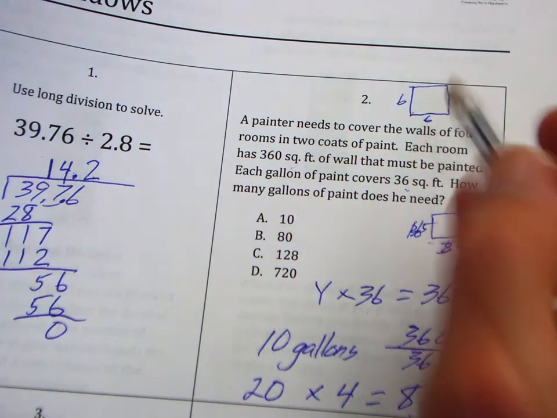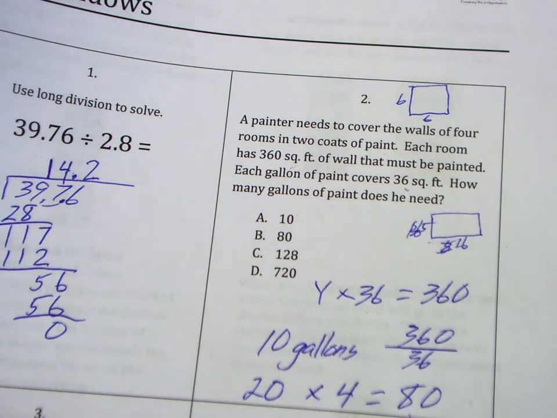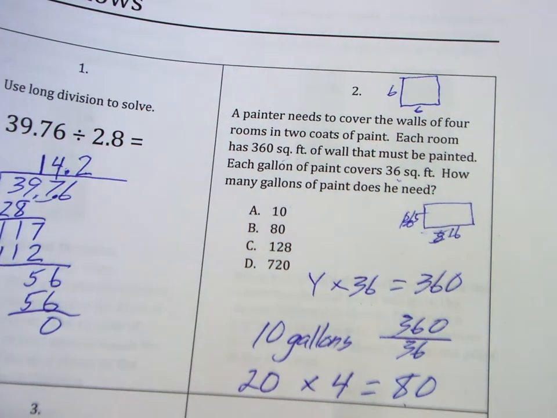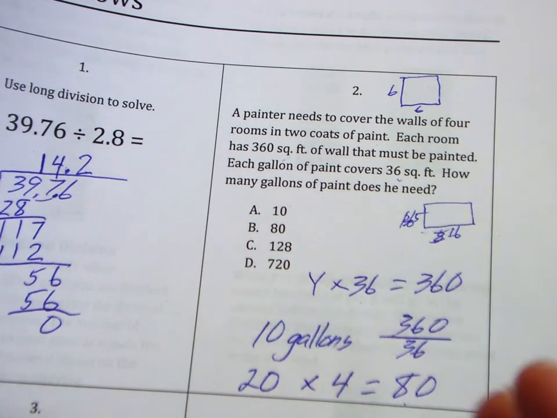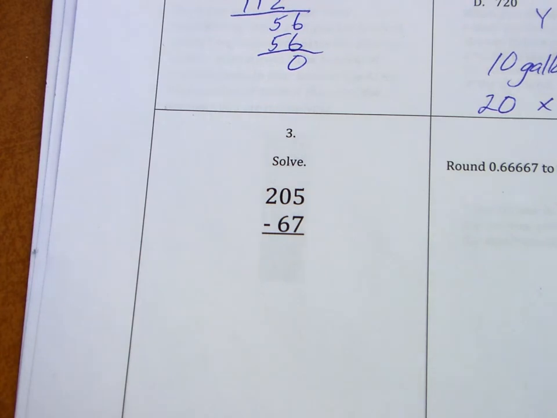Because if a gallon of paint only covered 6 by 6, 36 square feet, yeah, you'd have to buy tons of paint. And paint's expensive, at least $20 a gallon. So you're already talking about $1,600 just to get the paint for your wall. Okay, anyway, moving on. Solve. Again, you would do this with your calculator. Practice using your calculator. Make sure you can solve simple problems with your calculator, okay?